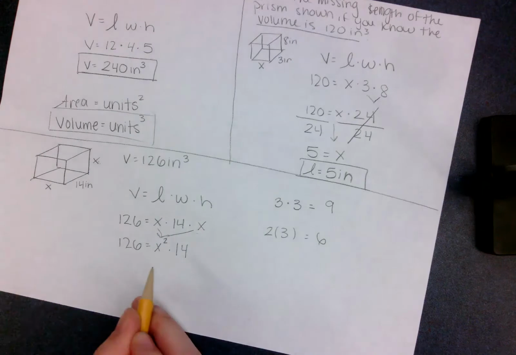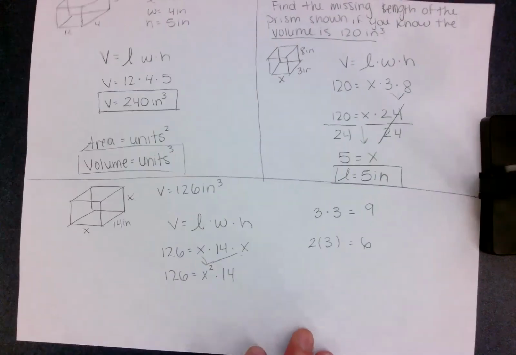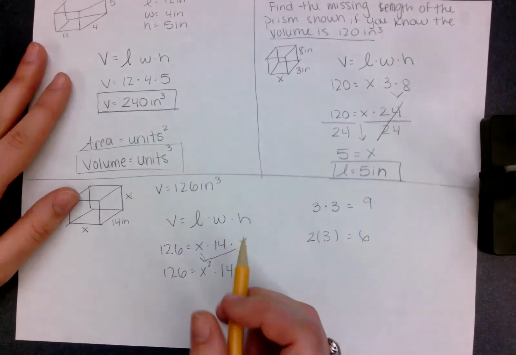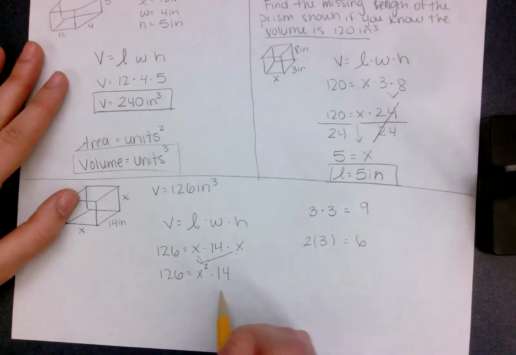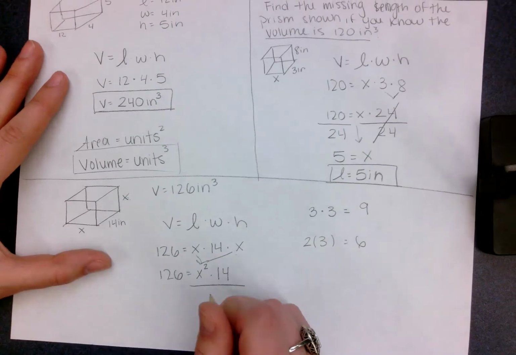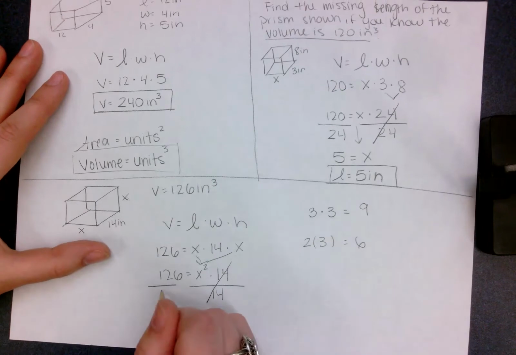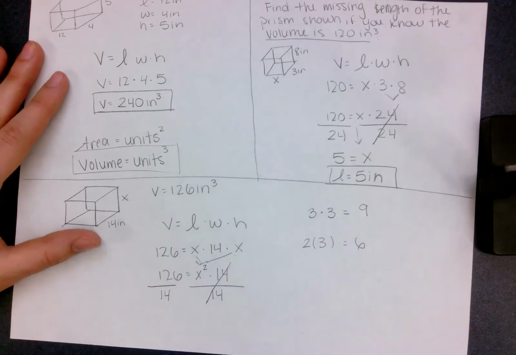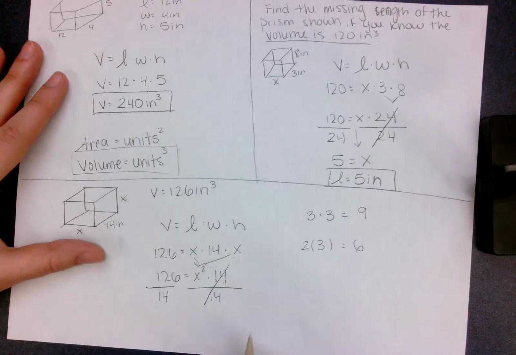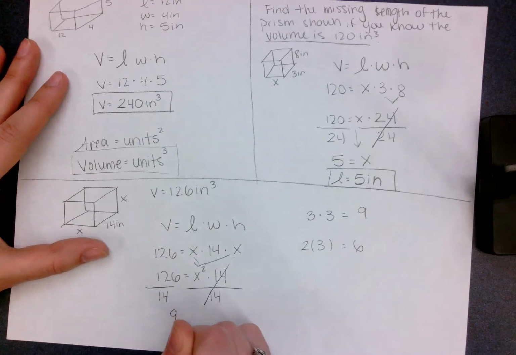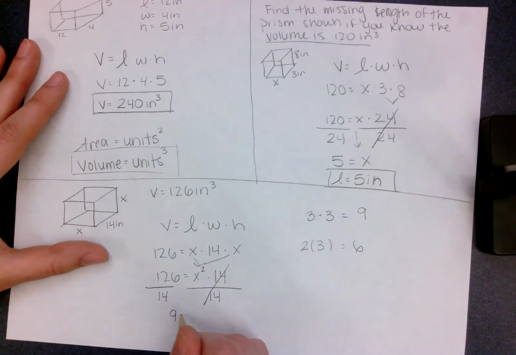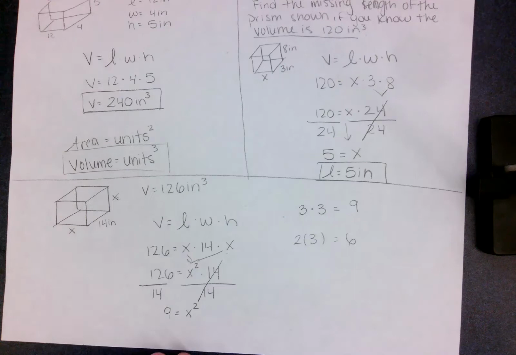Now, this x squared, I want it by itself so I can figure out what just x is. But it's being multiplied by 14. So opposite of multiplication is division. I'm going to divide by 14 so they cancel out, and whatever I do to one side, I must do to the other. So now I have 126 divided by 14. If you put your calculator, that gives you 9. Equals x squared. I'm not done.